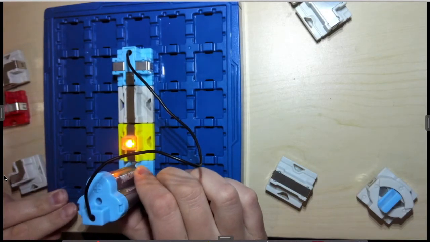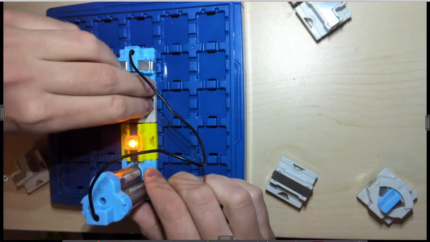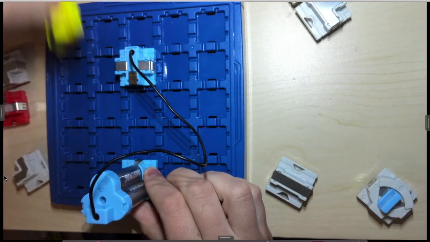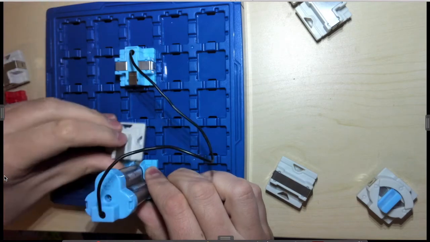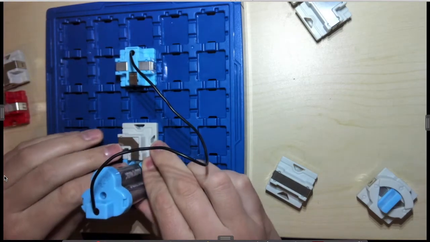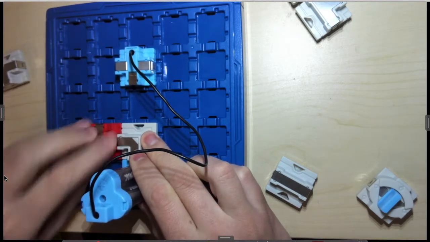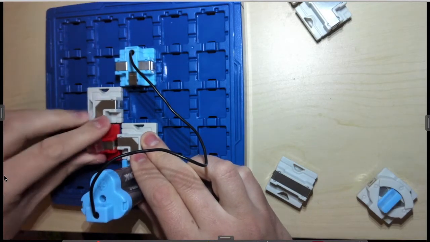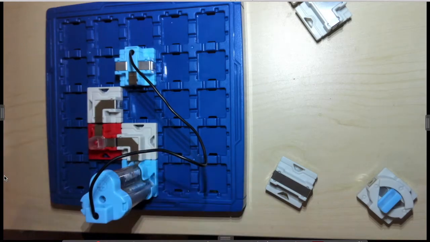Let's show a series circuit. Let me just pull these apart. And pop in another light right here.